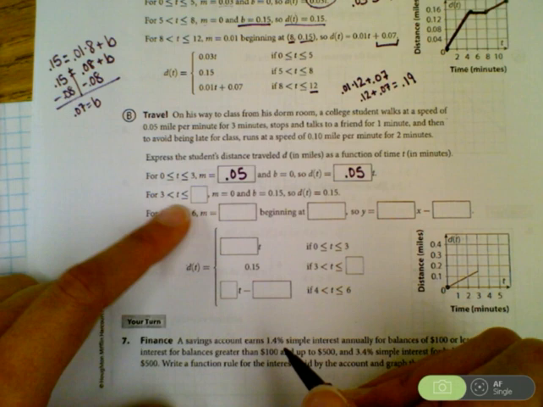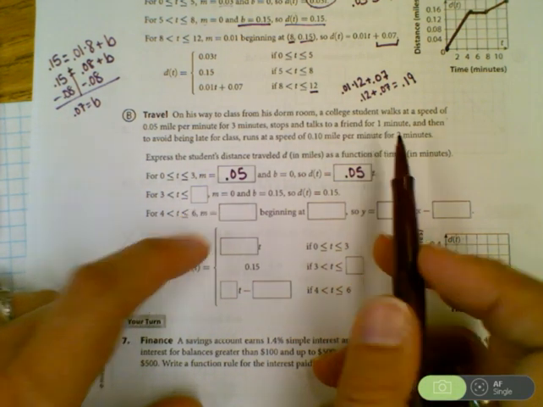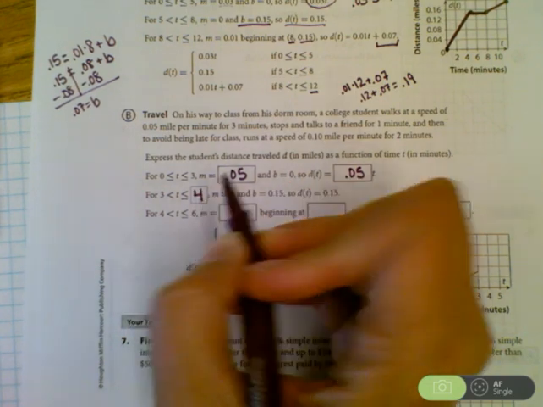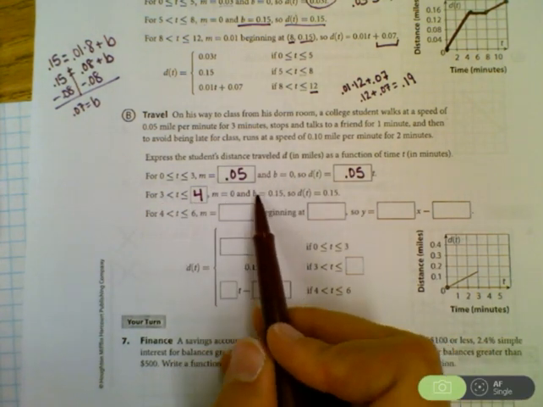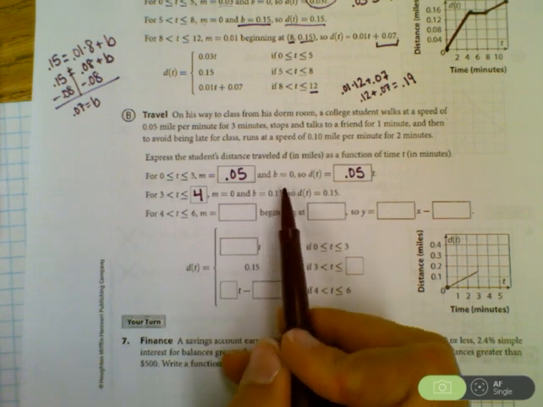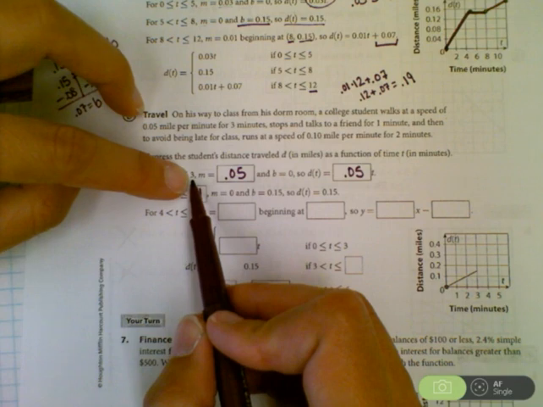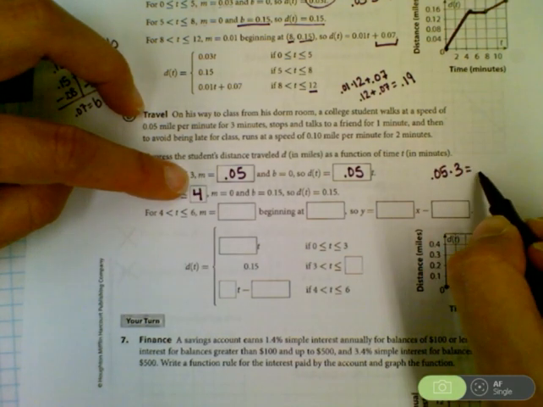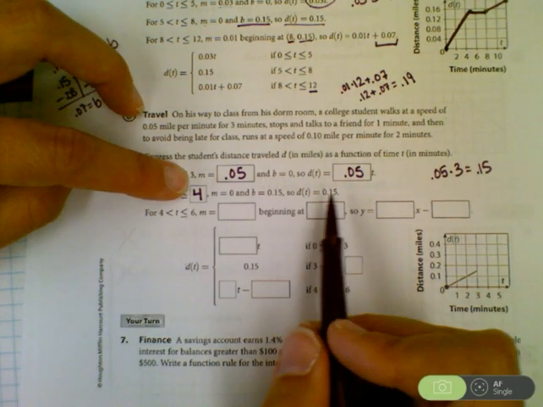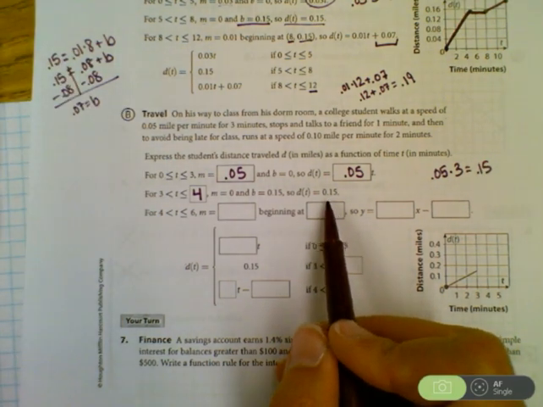From 3 minutes to, how long did he stop and talk to his friend? 1 minute. So 3 plus 1 is 4. So between 3 and 4, the slope is 0. He is 0.15 from his dorm room. And again, we would do that by coming back here and saying, well, after 3 minutes, 0.05 times 3 is 0.15. It's not always going to be 0.15, it happens to be in these two examples.